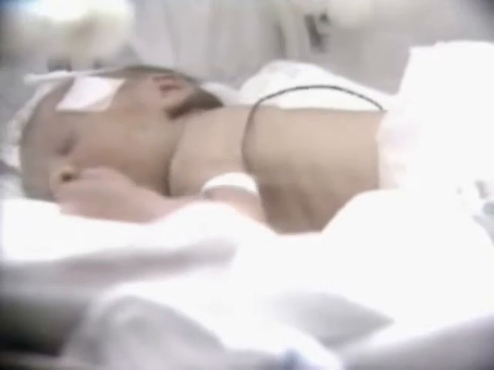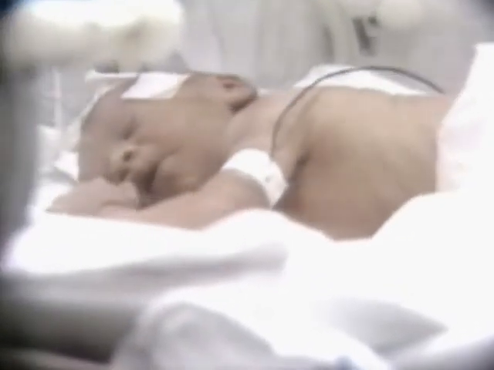This acid is produced anytime cells in the body do not have an adequate supply of oxygen, and anaerobic metabolism occurs.